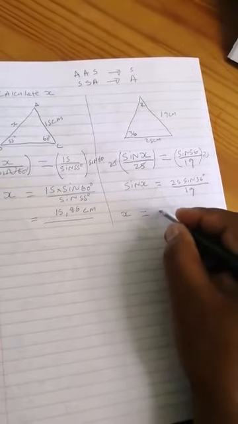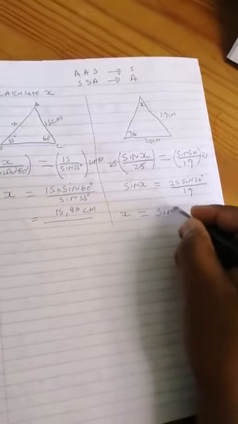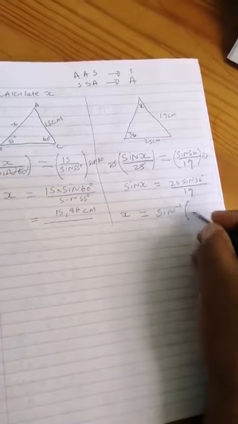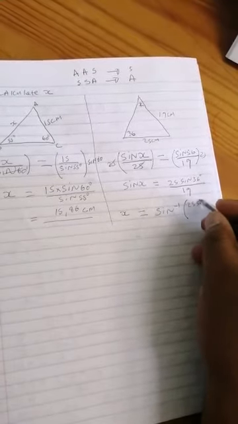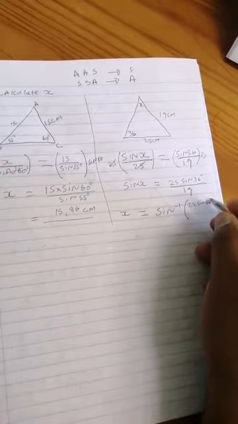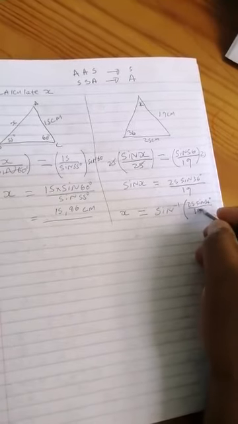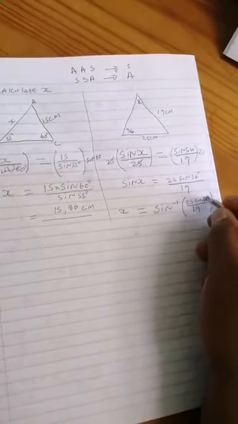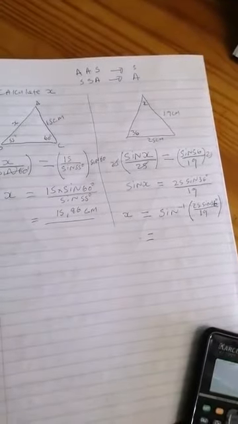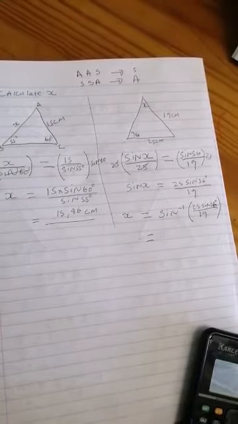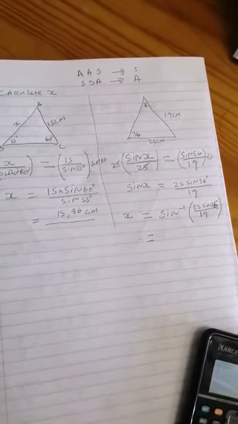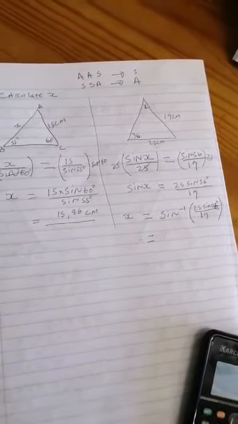When we are calculating an angle, this is sine x, sine of 25 sine 36 degrees all over 19. This is 36. So I prefer putting it as it is on my calculator.